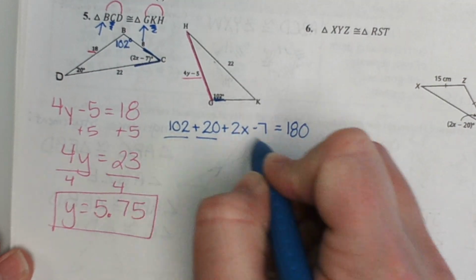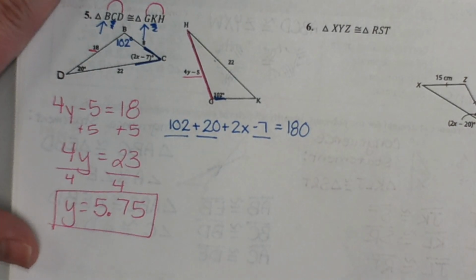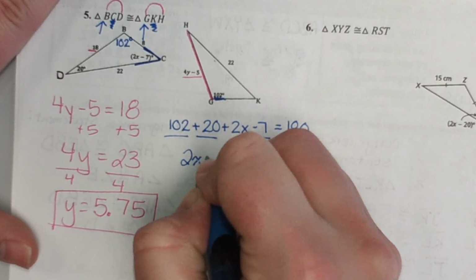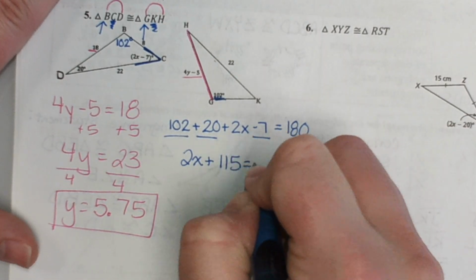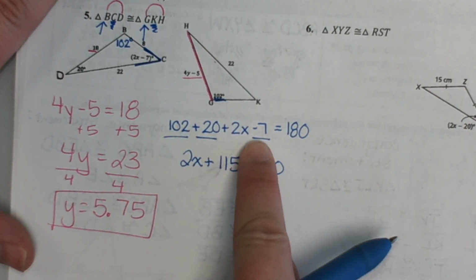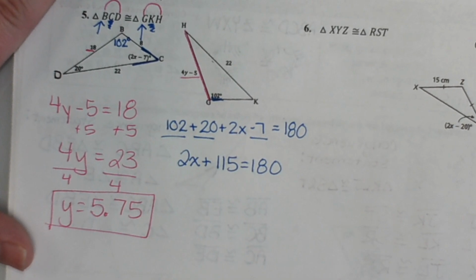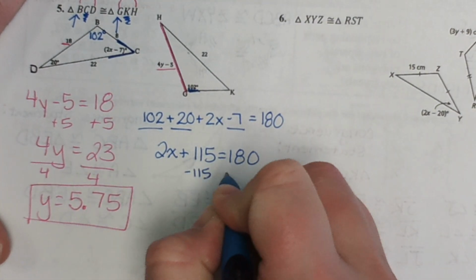Combine like terms. 102 plus 20 minus 7 is 115. Yep. 2x plus 115 equals 180.